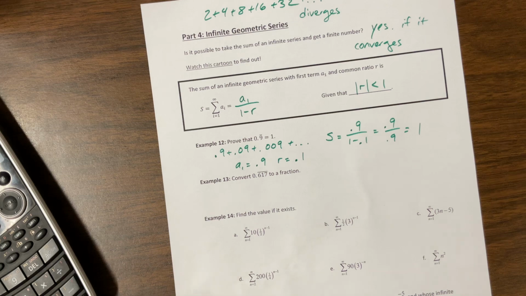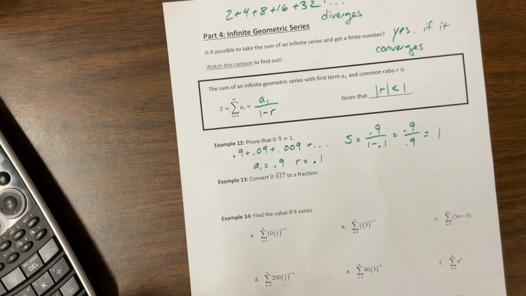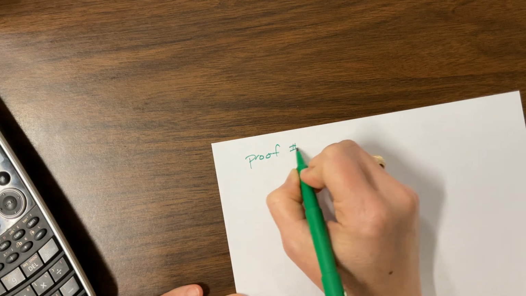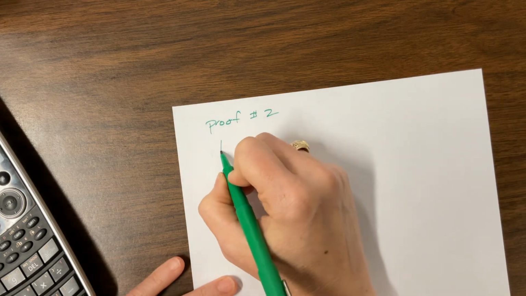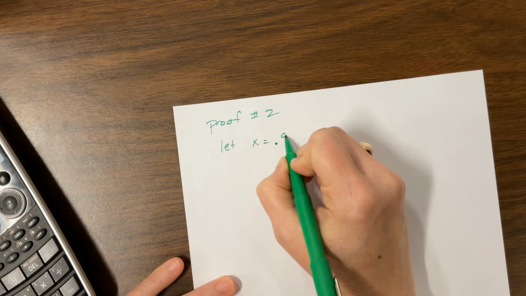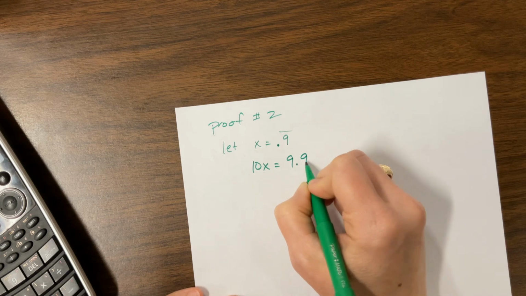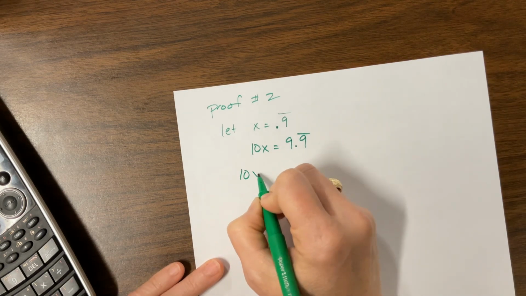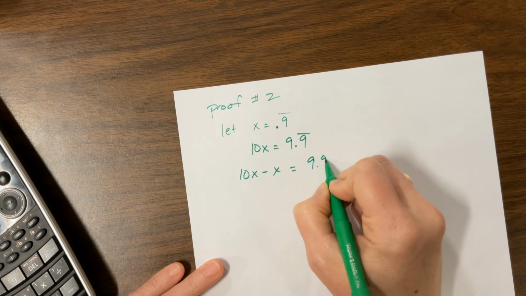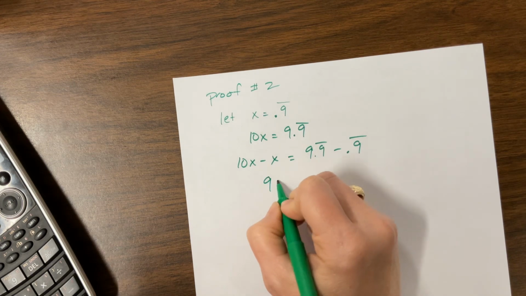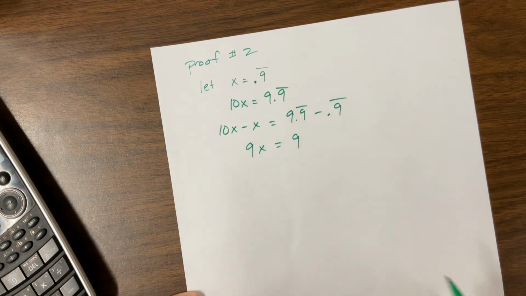Oh, I forgot, in my answer key there was another way to do this. There are 2 more proofs. I wrote one of them down on my answer key, but the other one came to me. Here's proof 2. We can say let x equal 0.9 repeating. Then 10x would equal 9.9 repeating. Well, what happens when I do 10x minus x? That would be 9.9 repeating minus 0.9 repeating. What's going to happen to all my decimals? They're gone. And I get 9x is equal to 9. And what does that give me? 1. Divide both sides by 9.